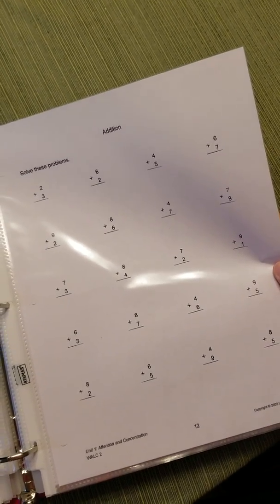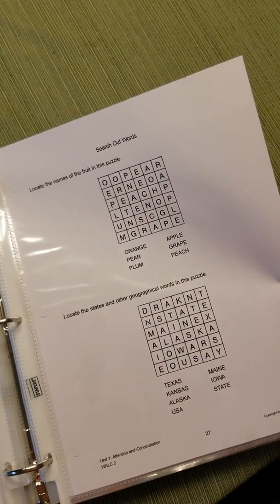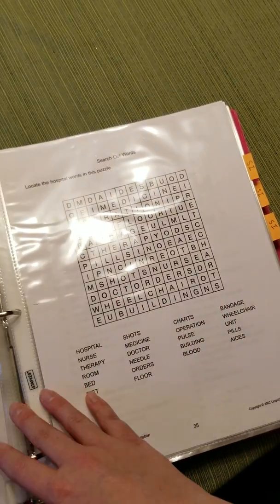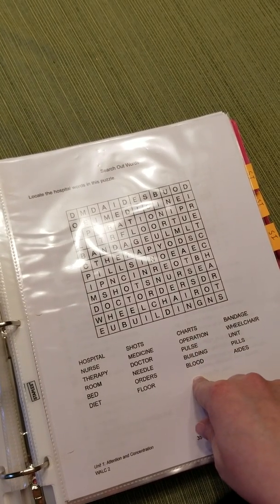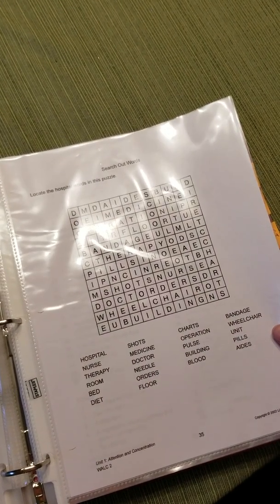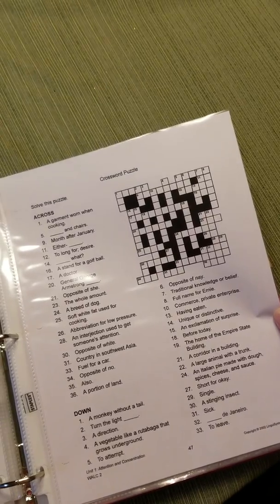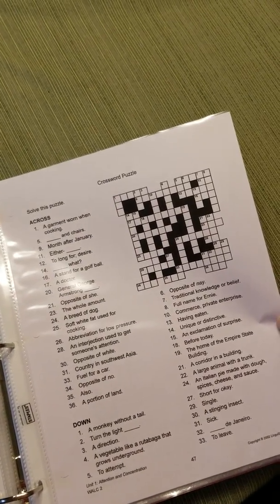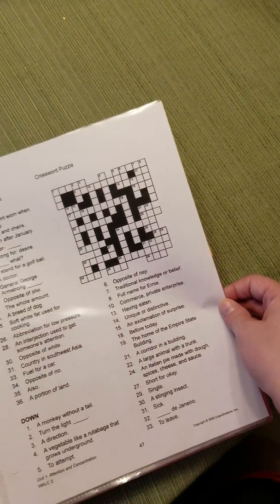All right, so this one is also attention. Addition requires concentration and attention to the problems in order to compute them correctly. Word searches are great for attention. I love word searches. And then we have some bigger ones in here, and you can see the words relate to their setting. So the hospital, nurse, therapy room, all words they have to use. And then it gets a little bit more complicated. So this is for a more advanced, obviously, not as impaired patient.